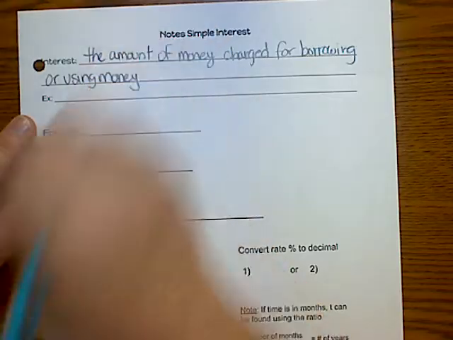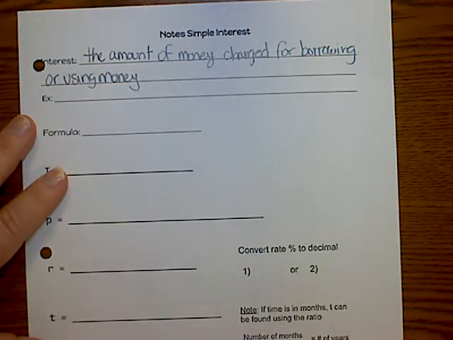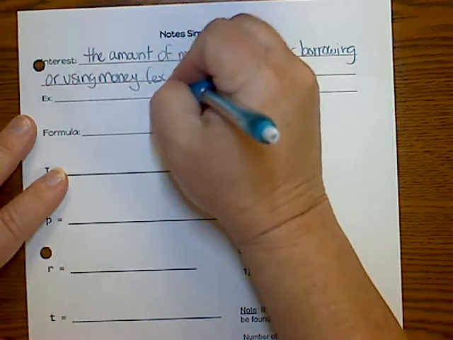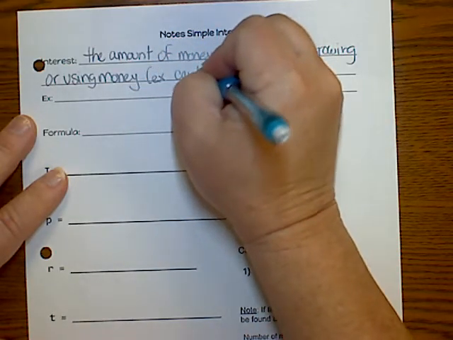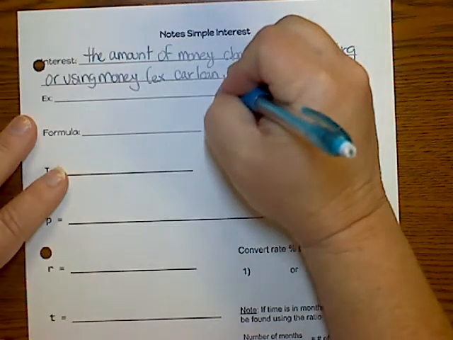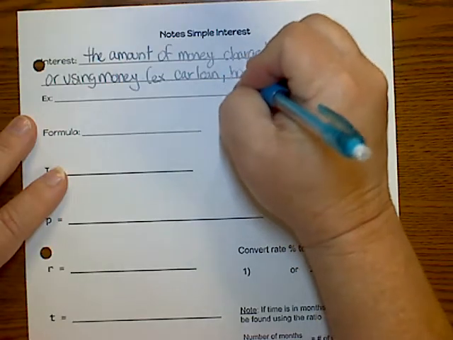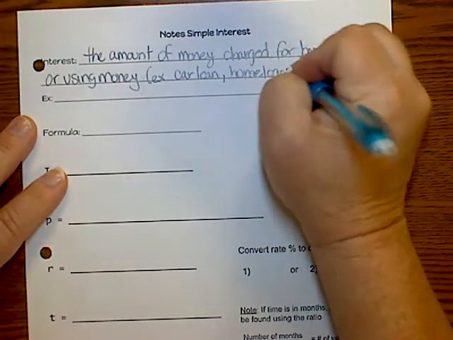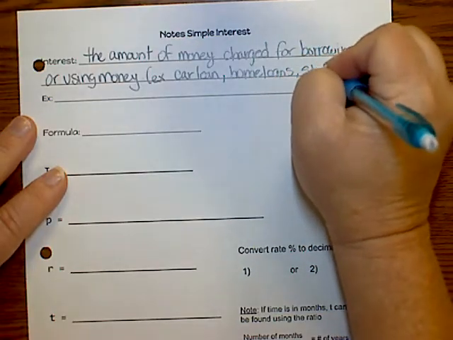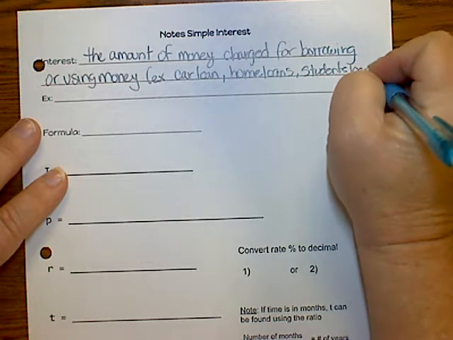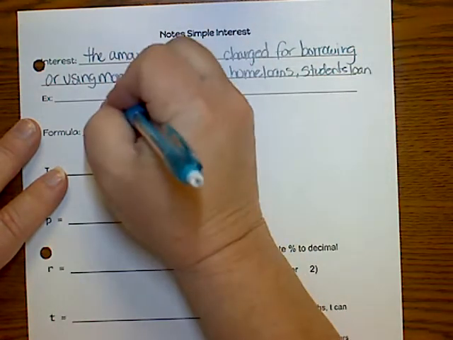Examples. If you get a car loan, you are borrowing the amount that the car costs, and so they charge you interest. That is home loans, student loans, all charge interest, okay?